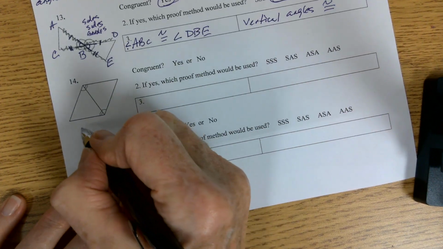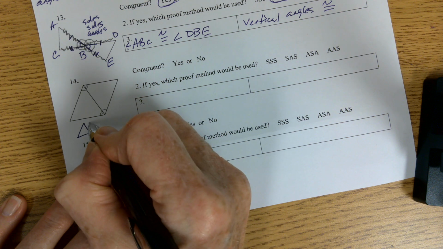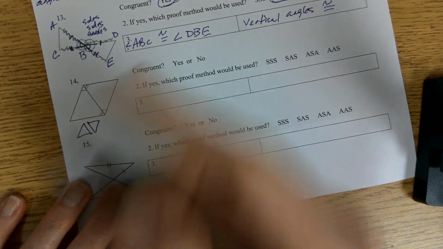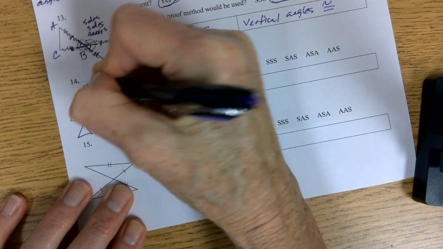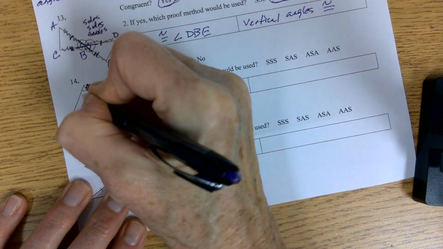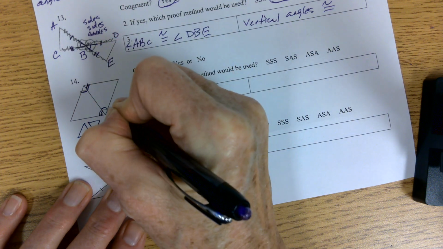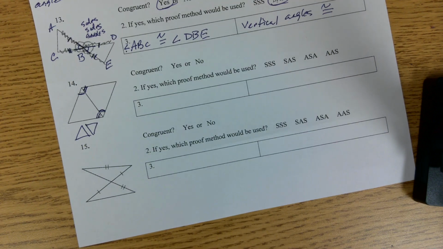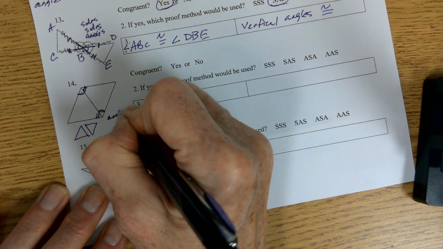This one, if I were to split these 2 triangles, I've got this triangle and I've got this triangle. Okay, I've got 2 different triangles here. I've got a pair of angles here and here. I've got this pair of angles here and here. Remember, you're either marking sides or angles. And these are angles. So I've got 2 pairs of angles.